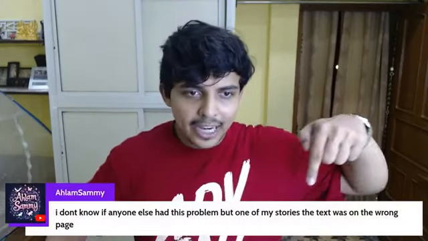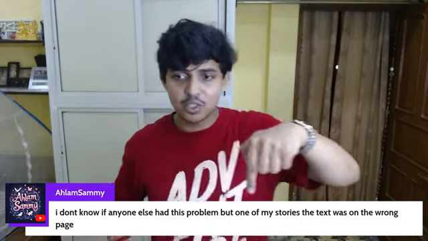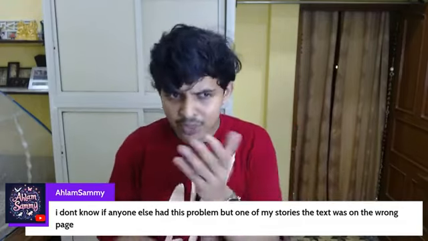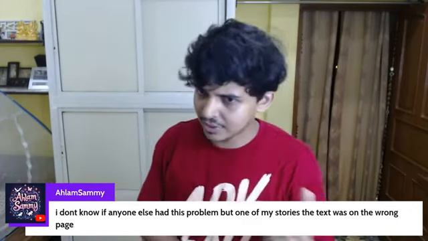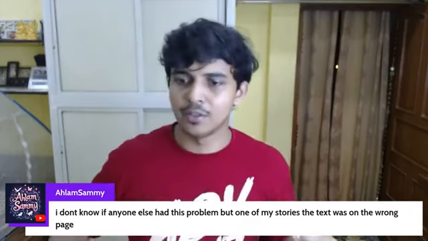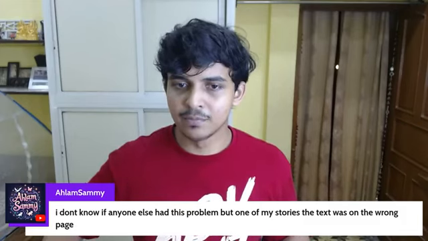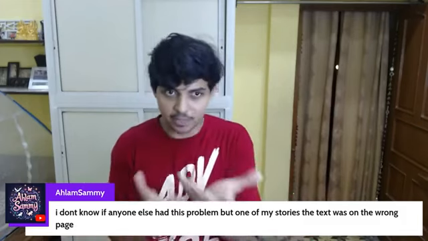The text was on the wrong page. I don't know if anyone else had this, but in one of my stories, the text was on the wrong page. Can you create it again? If there's a bug or something, I don't know.